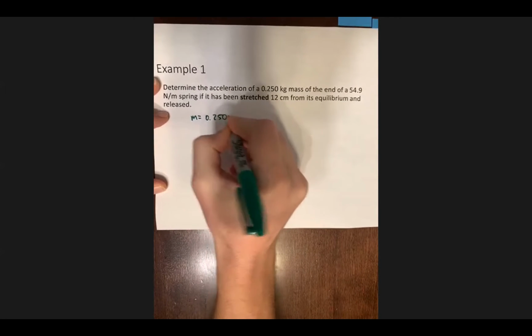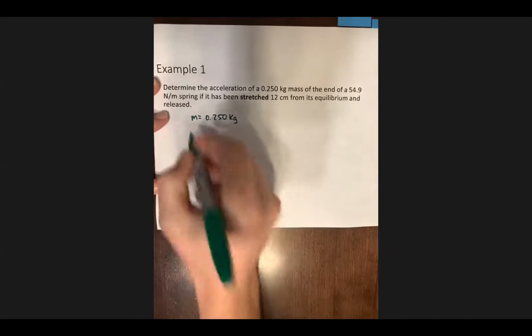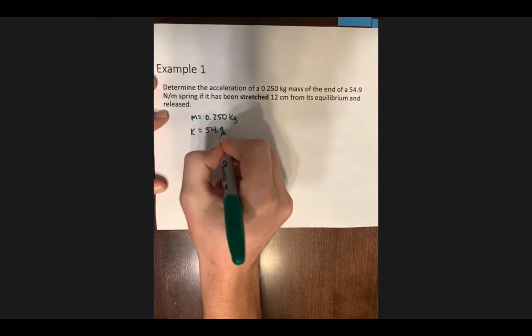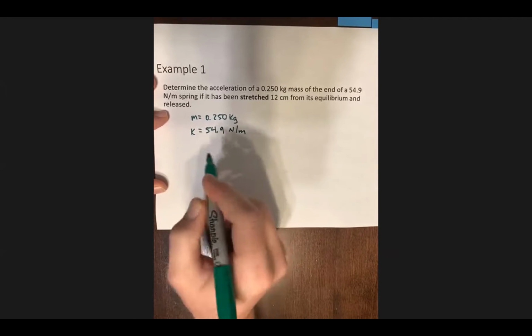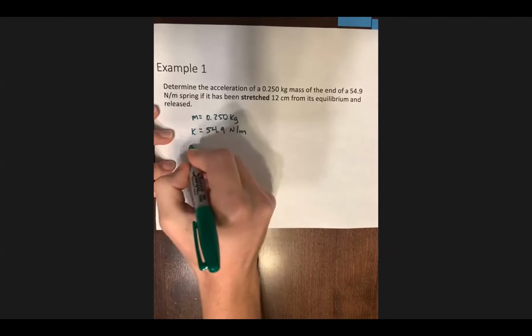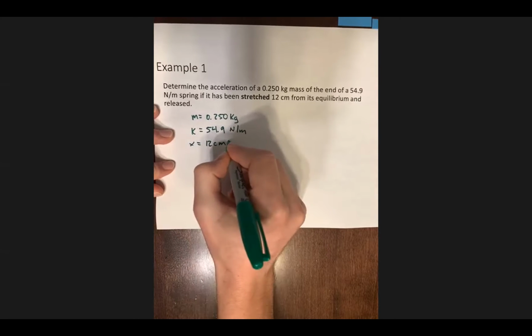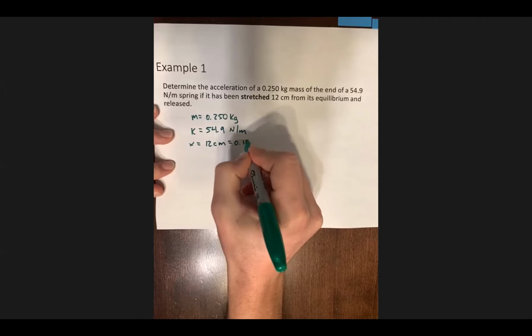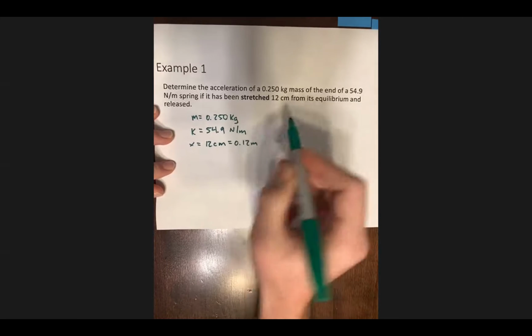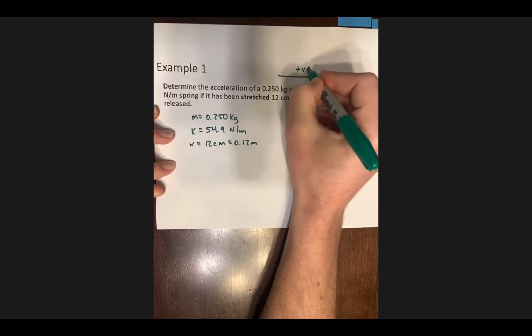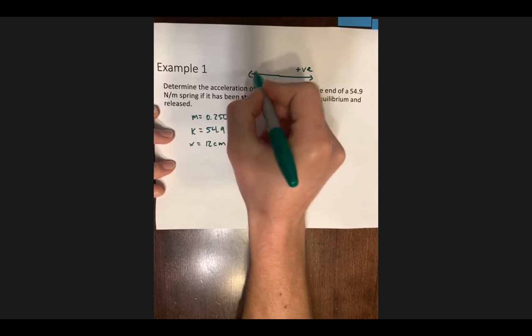Okay, so let's just write our variables down so we know. The mass is equal to 0.250 kilograms. K is our spring constant, which is 54.9 newtons per meter. And its displacement, x, is going to be 12 centimeters. If we divide that by 100, we will find that it's 0.12 meters. So stretched, I'm going to assume that it's going to the right, and then to the left is negative.